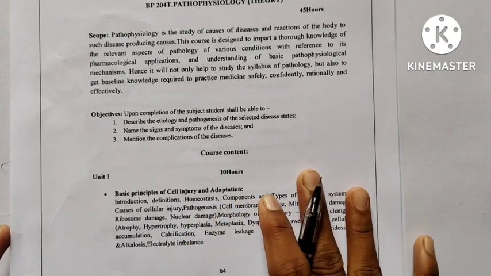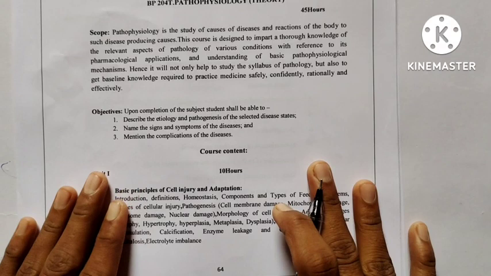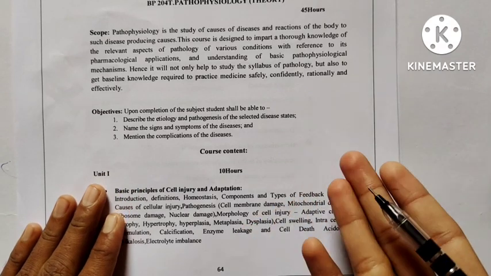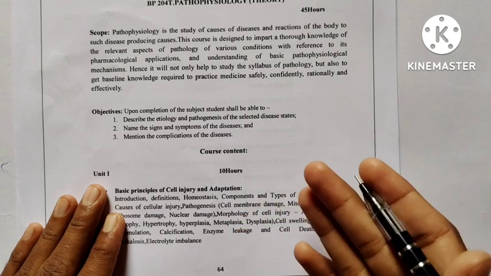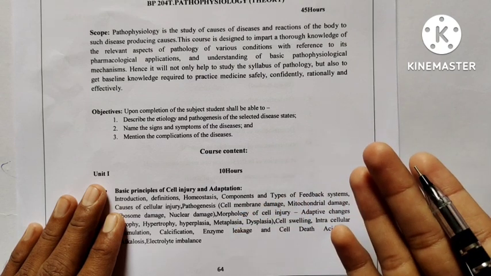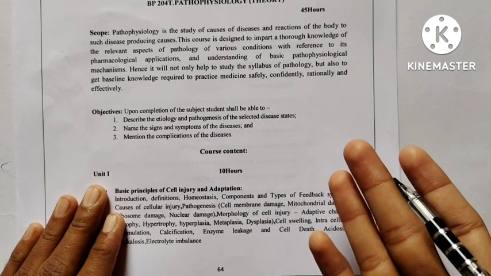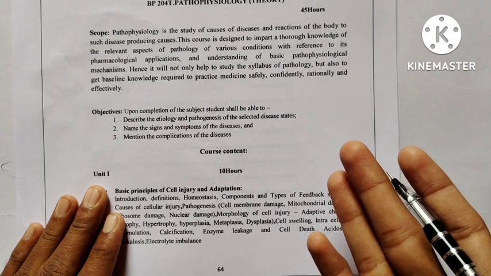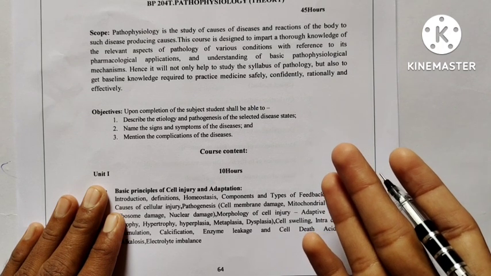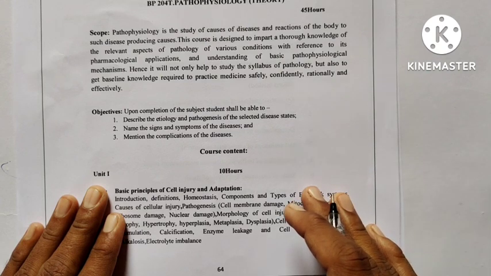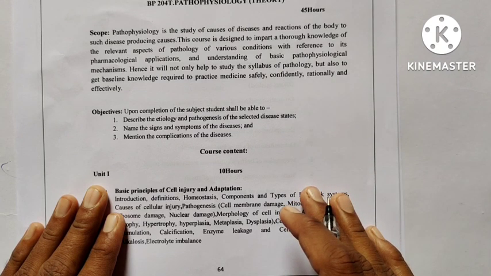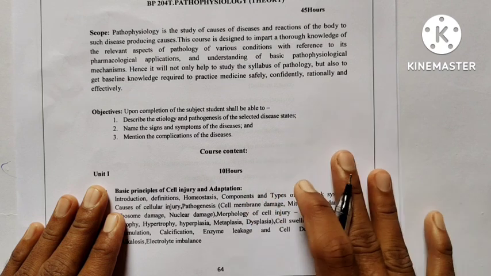Some of the diseases you will study here are cardiovascular diseases, diseases of the kidney, lung-related disorders, or diseases of the respiratory tract like COPD, asthma, and TB, tuberculosis. These are all diseases.